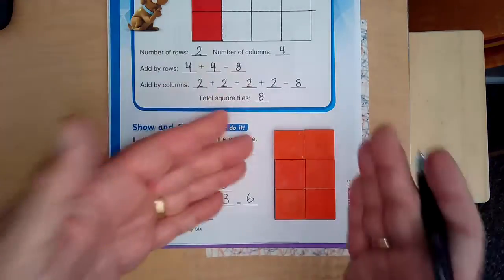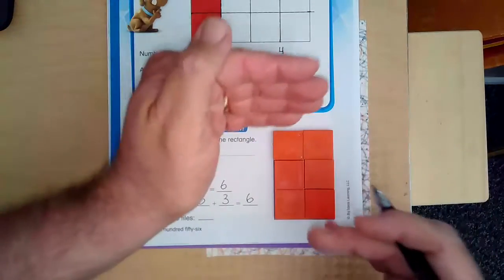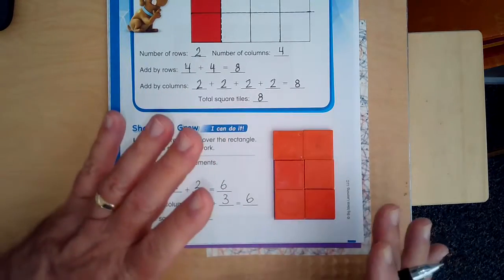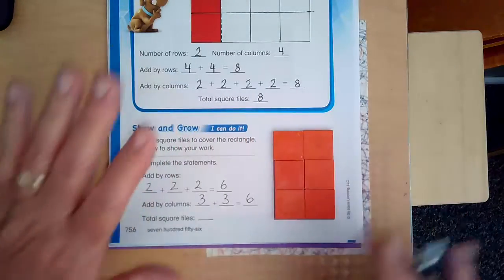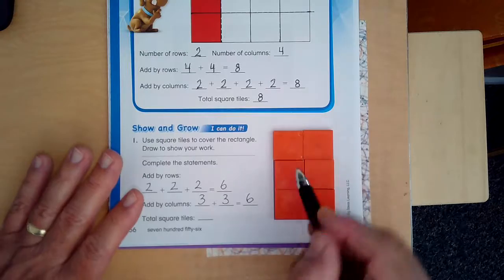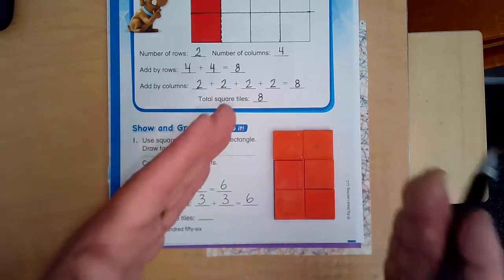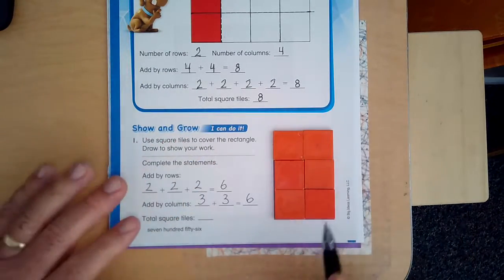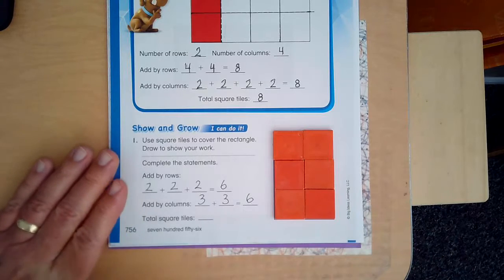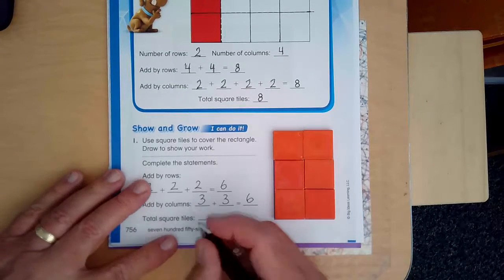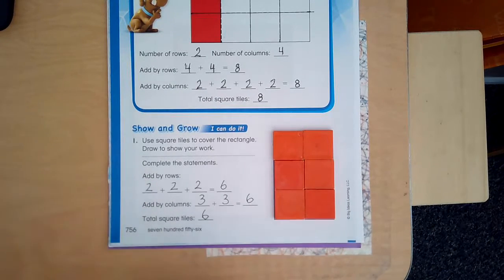It's always going to equal 6 for this shape because no matter how I add it up, in rows or in columns, it's always going to add to 6 because that's how big it is. And the total square tiles, 6.